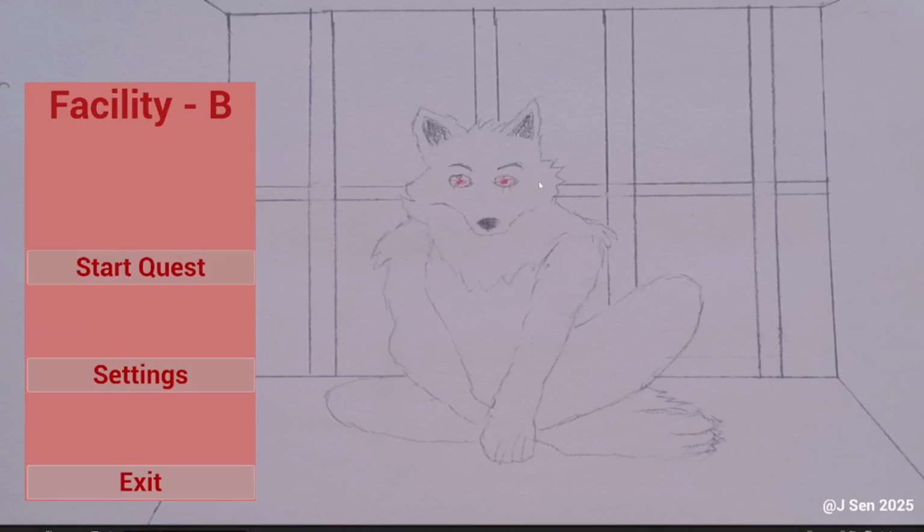I am student number 2216201, named JSen, and I am in my final year at university. And this is the main menu screen for my game.